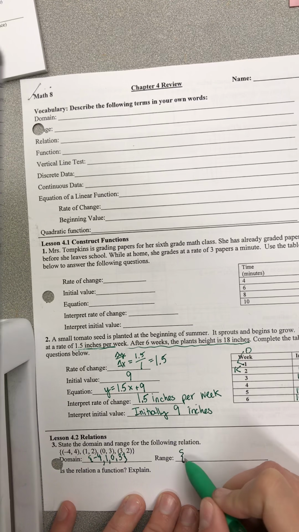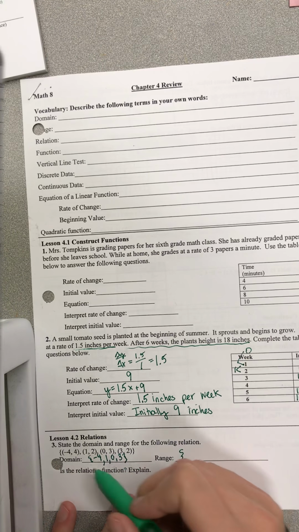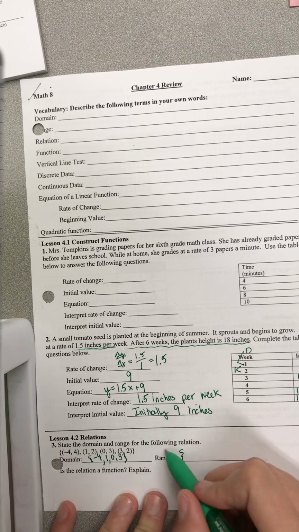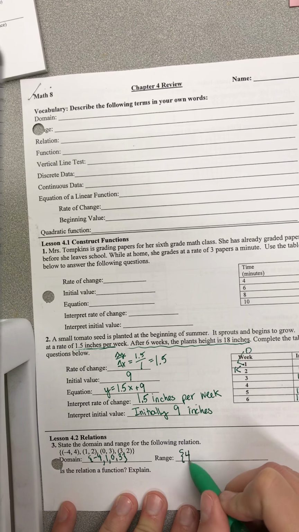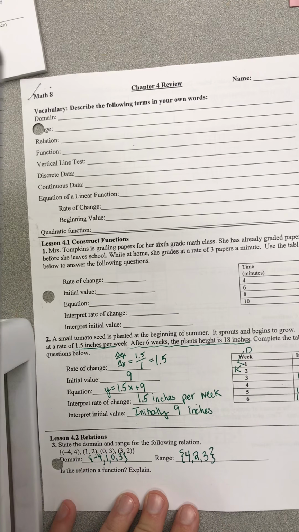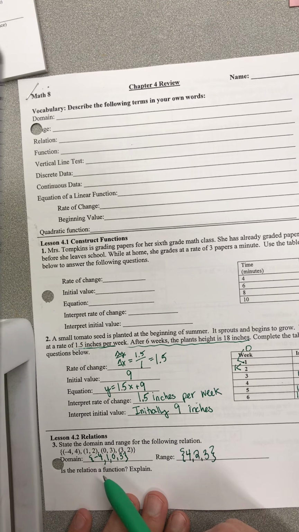You do the same thing for your range, but for your range, you list your y values. So my y values are 4, 2, 3, and 2. But if a number repeats, you only have to write it once. Now, is the relation a function?